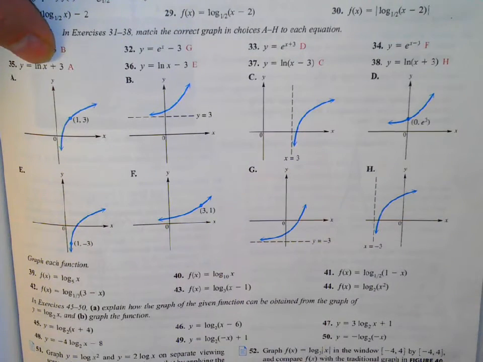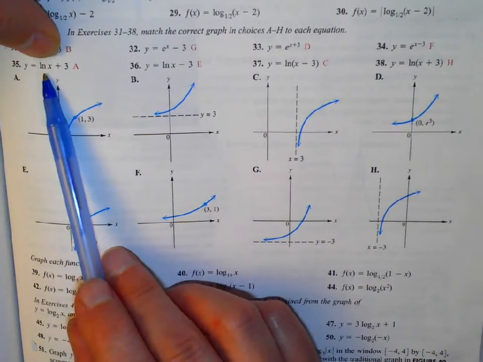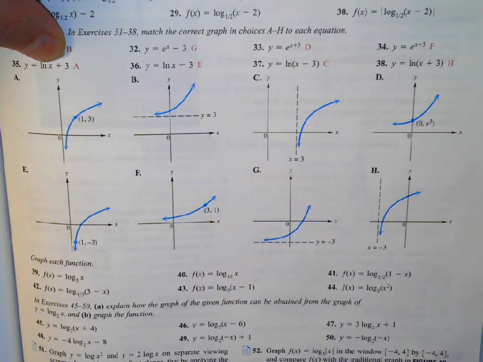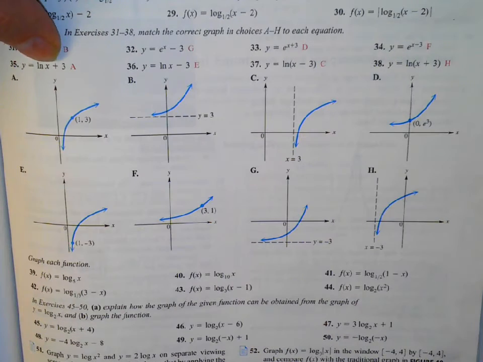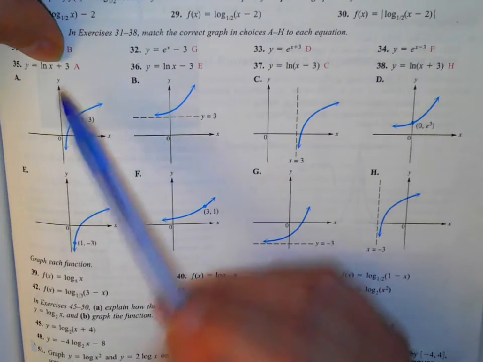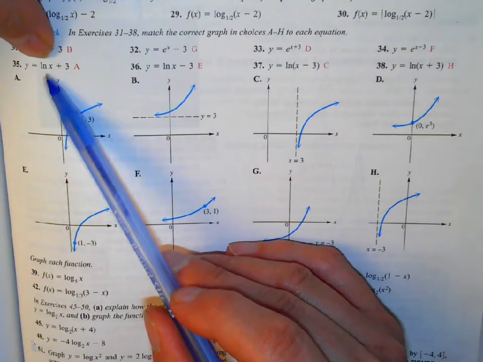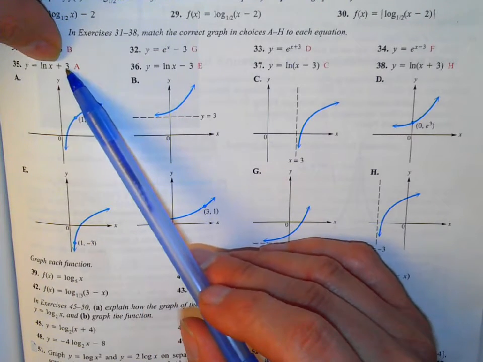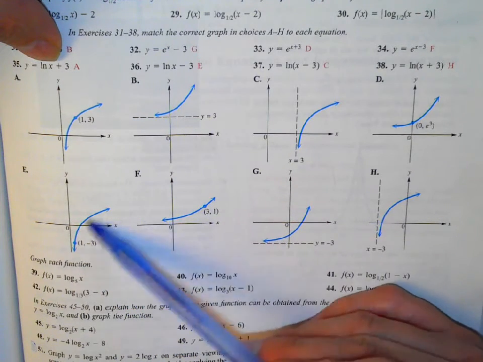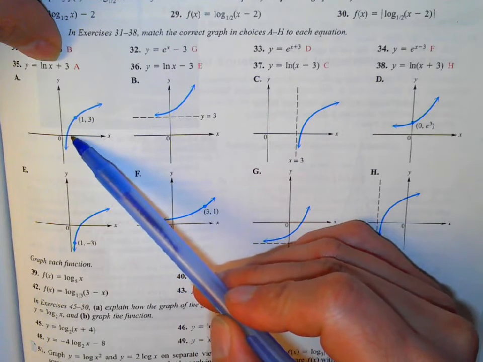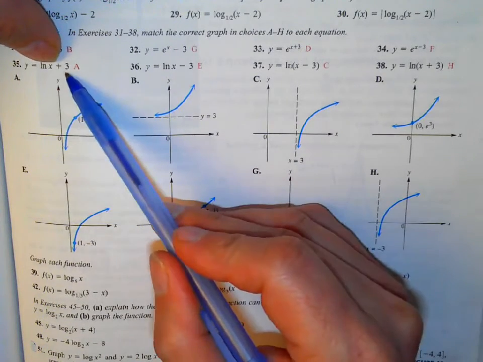Number 35, natural log means it's base e again, but it gets shifted up 3, so you got your choice. Okay, so 35, I think we were here. I went to help another student. But anyway, we know it's the natural log, a log base e. Sorry, it's being shifted up 3, not to the right or left.